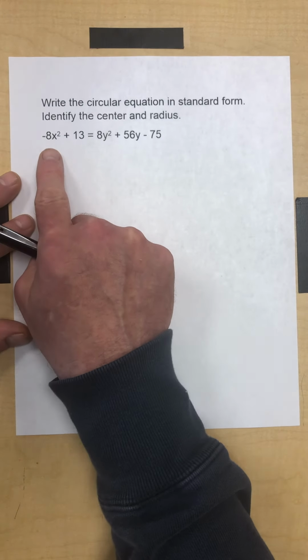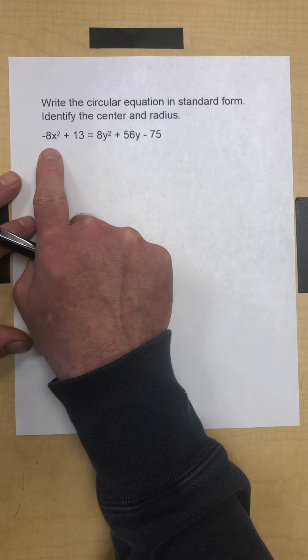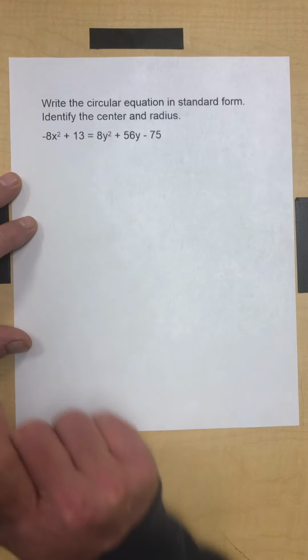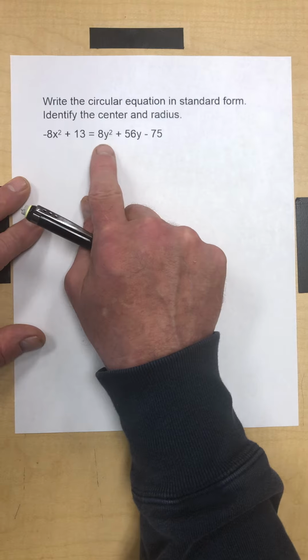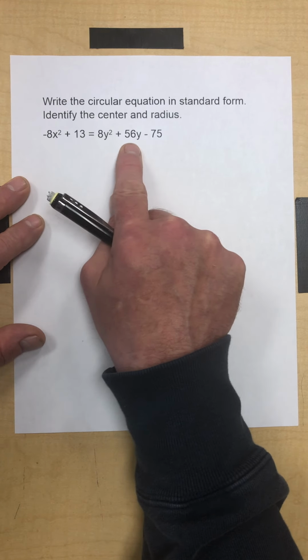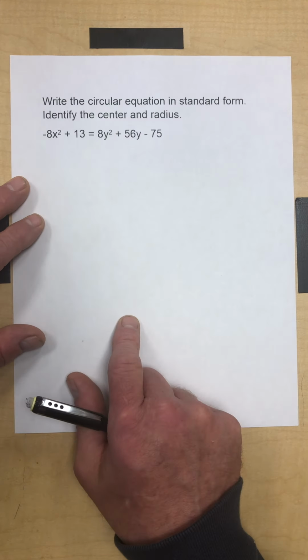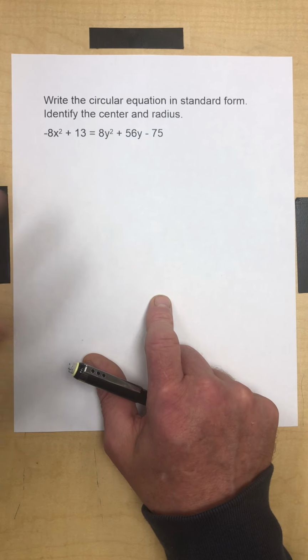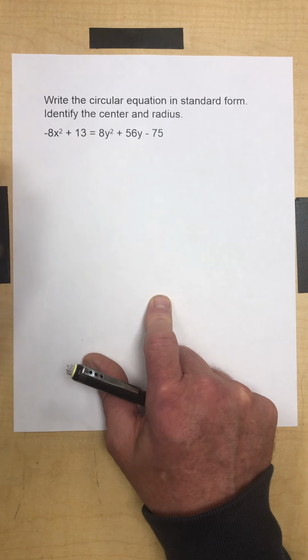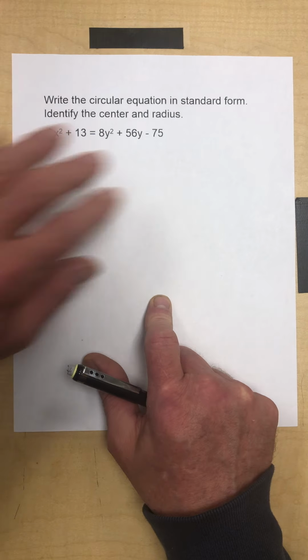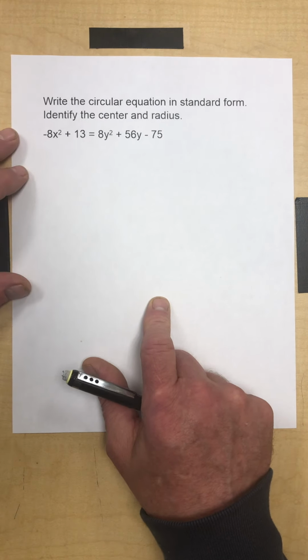Okay, so I have a quadratic term in x, but I don't have a linear term, so I'm not going to have to complete the square in x. I do have a quadratic and linear in y, so I'm going to have to complete the square in y. Up to this point, we've always taken the x's and y's and put them on the left-hand side and the constant over on the right-hand side, so I'm going to stay with that.